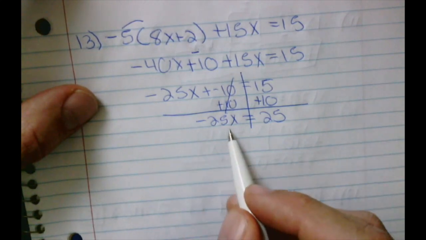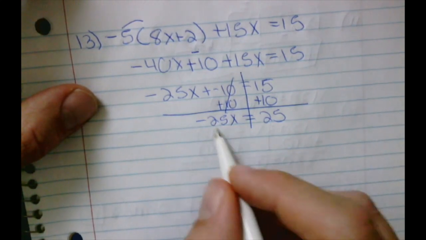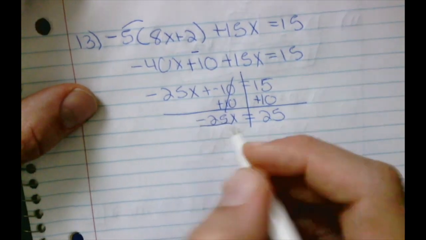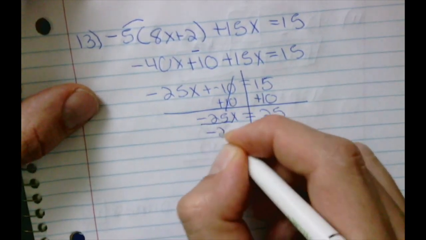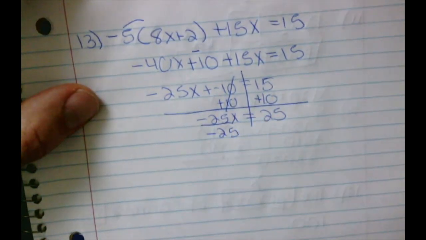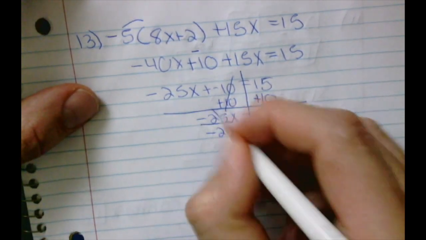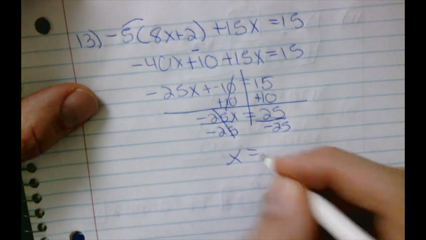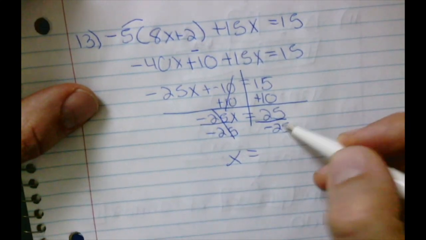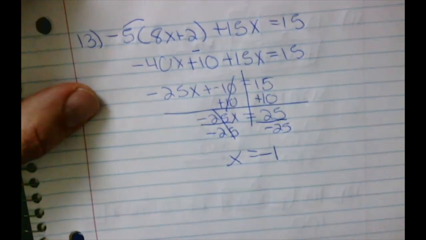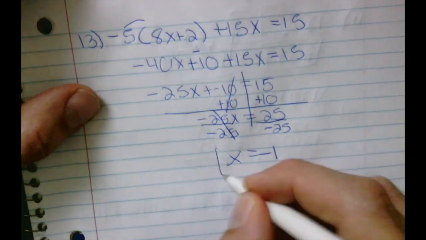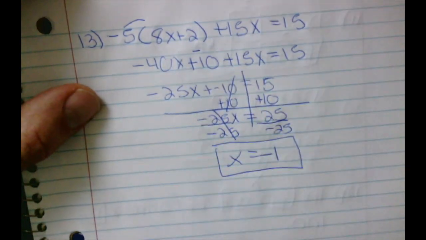After that, I realize I have a one-step equation. I divide by the number next to my letter, which is negative 25. If I divide by negative 25 on the left side, I divide by negative 25 on the right side. 25 divided by negative 25 is negative 1. So my answer is negative 1.